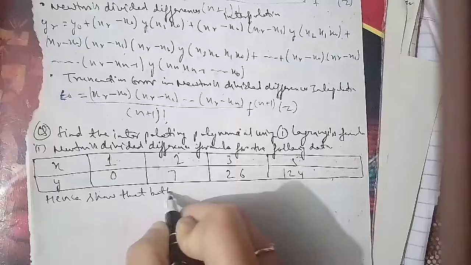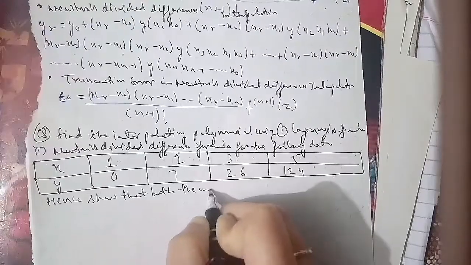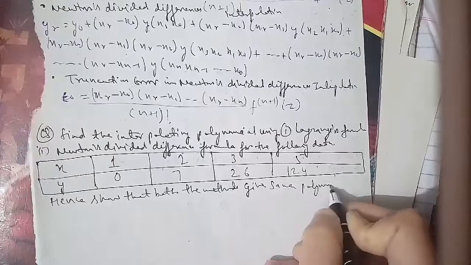Hence, show that both the methods give the same polynomial.